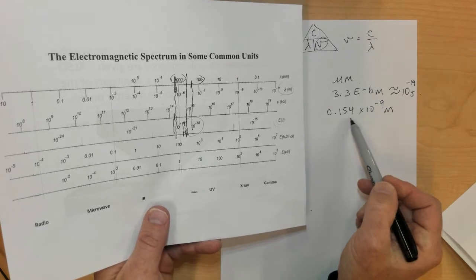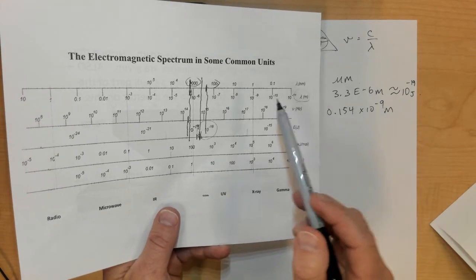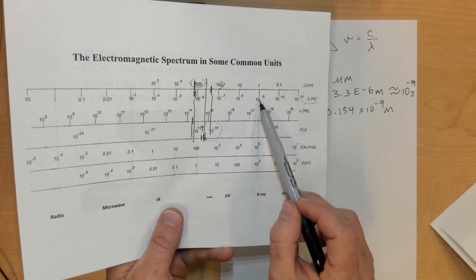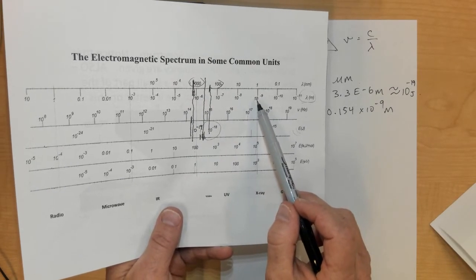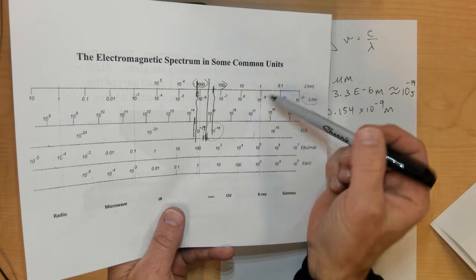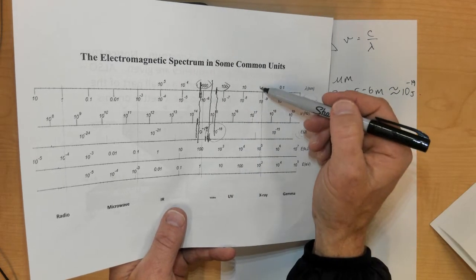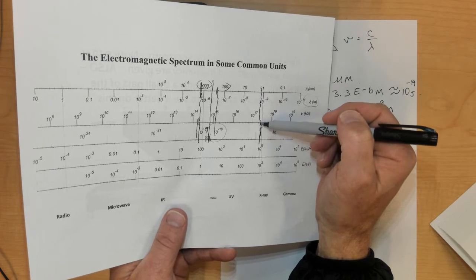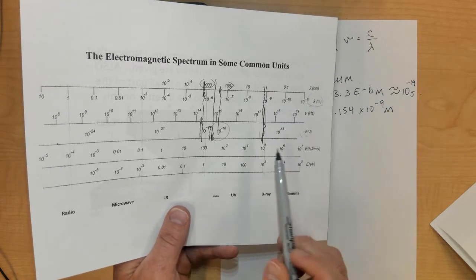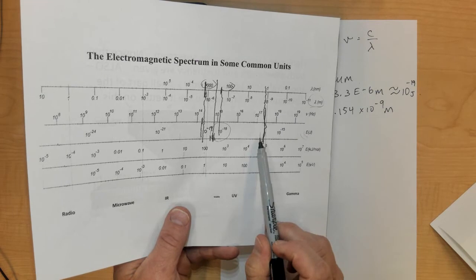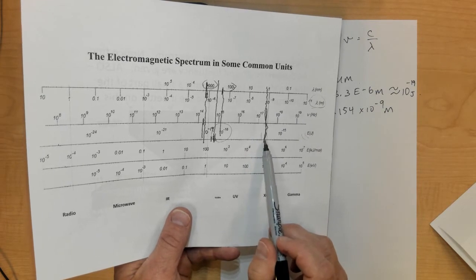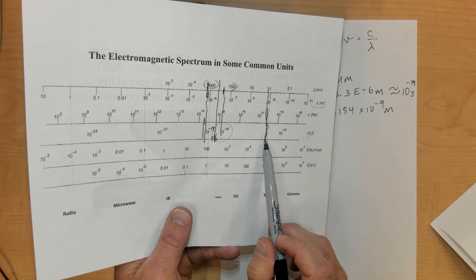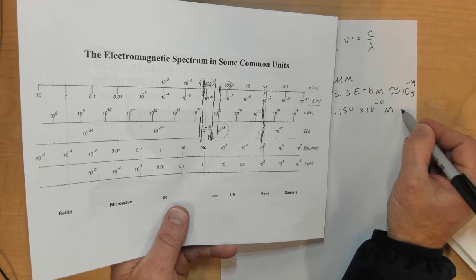And then for this one, 0.154 times 10 to the negative 9th. So now we're right here, 10 to the negative 9th, and 0.1 more than that, so we'd be a little bit this direction, getting a little bit bigger. Drop that down here, and we'd be somewhere, if I could draw my line a little bit straighter, 10 to the negative 15th.